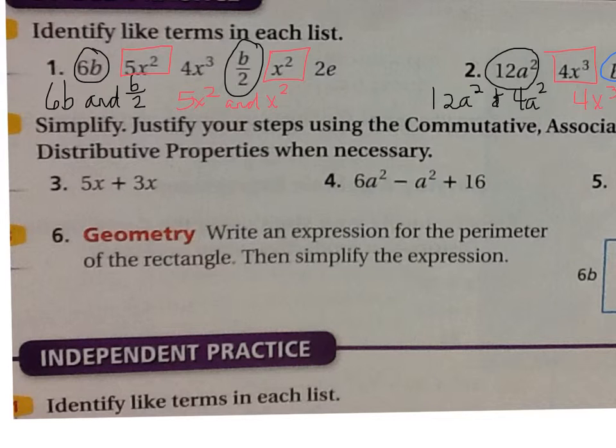Look at the first one, 5x plus 3x. Are they alike? Yes. Okay. What would be being combined? A positive 5 and a positive 3 makes how many x's? 8x is what you can simplify it to.